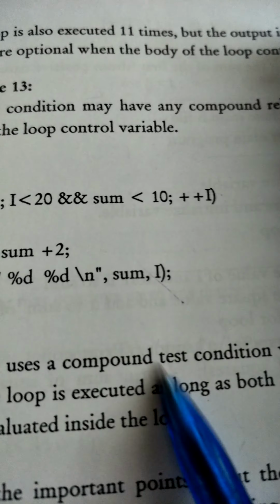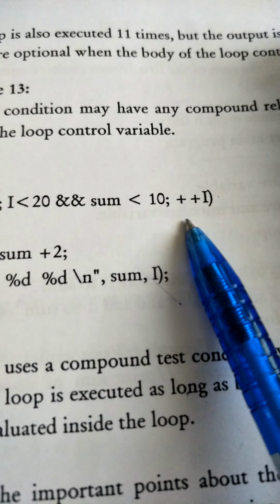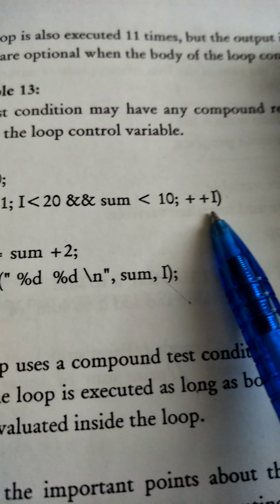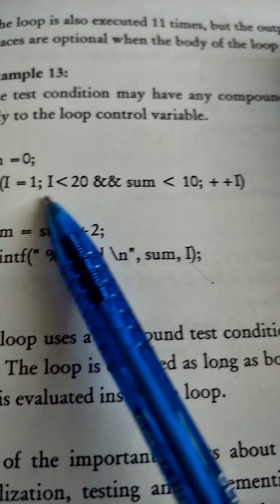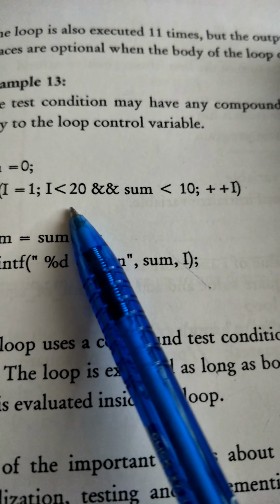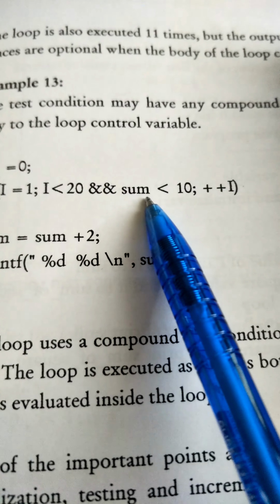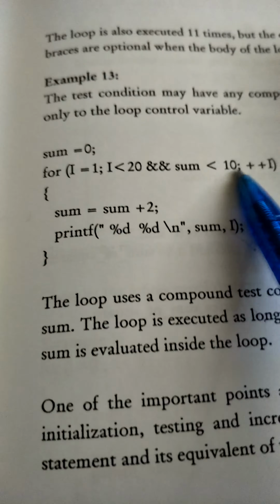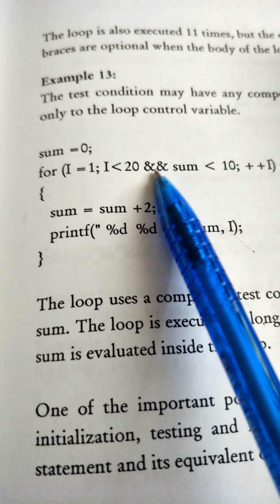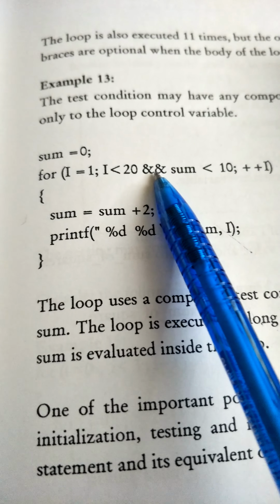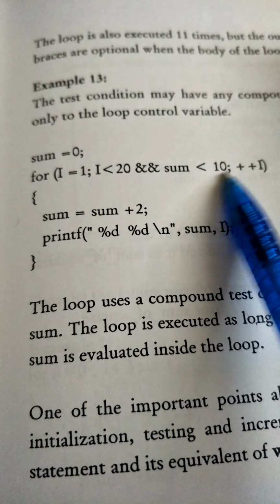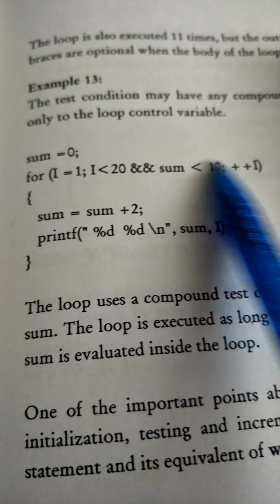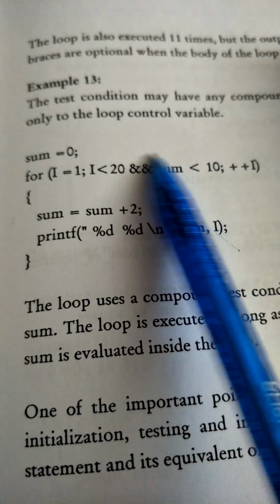And then we increase the value of I. So 5 plus 1, you got 6. 6 less than 20, true. And sum, which is 10. 10 less than 10, which is not true. So once this is not true, because we have AND here, the whole condition is false.